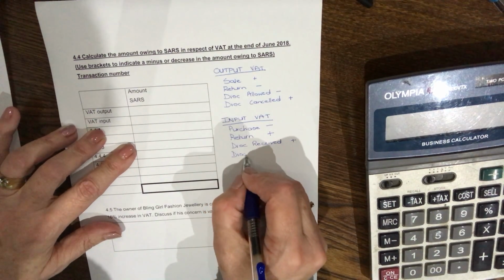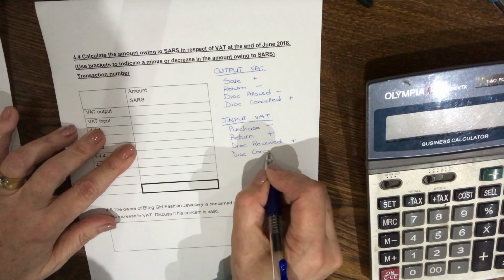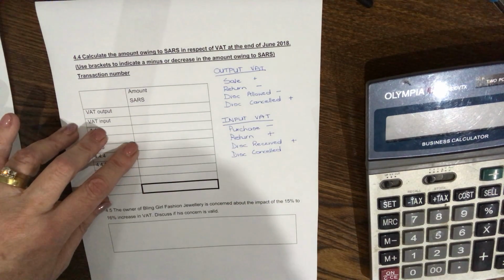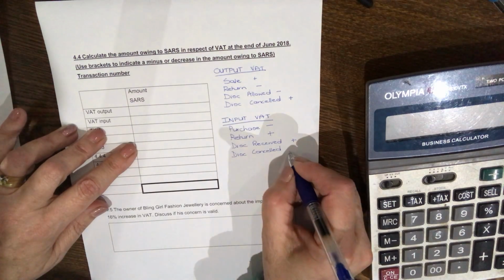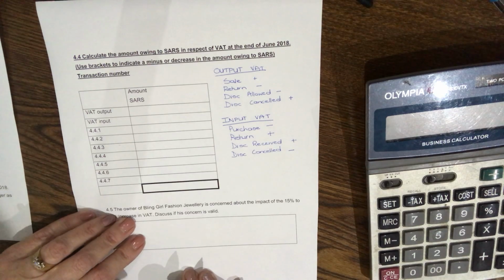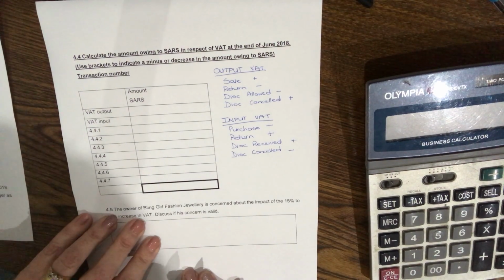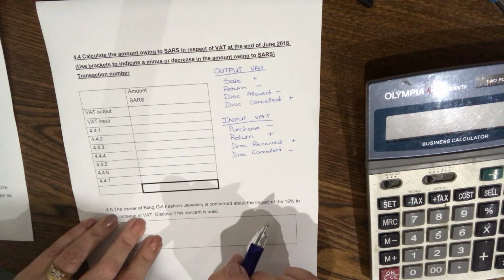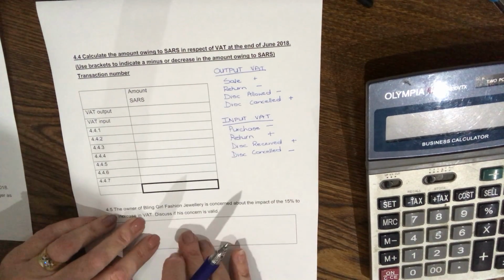But discount that was cancelled, because I returned stuff, or maybe the business didn't pay in time, will also decrease the amount we owe to SARS, because we can claim more.